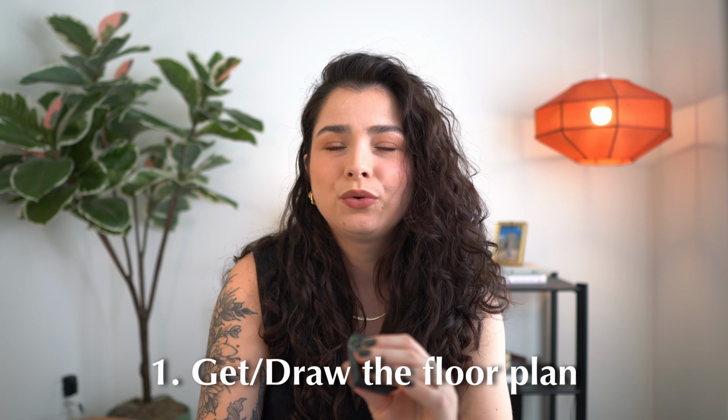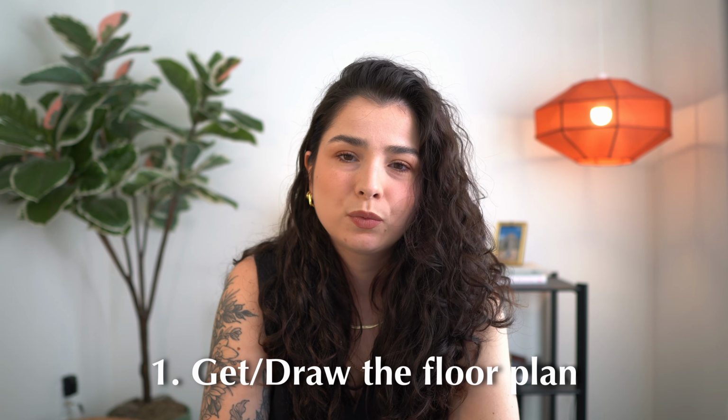So the first thing that I actually do when I start a new project or when I'm thinking about a project for myself, like for my own home, is to get the floor plan. And this is crucial. You can't really go that far without the floor plan. And you don't need like the floor plan of the whole house. If you're thinking about redesigning your living room, that's what you're gonna need.